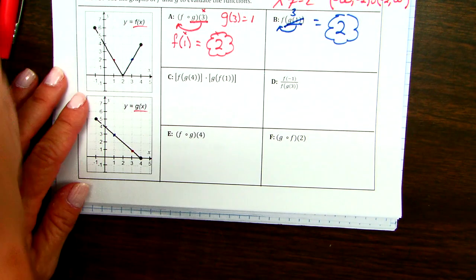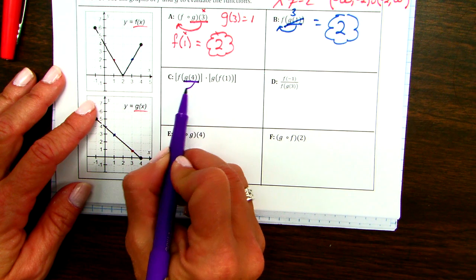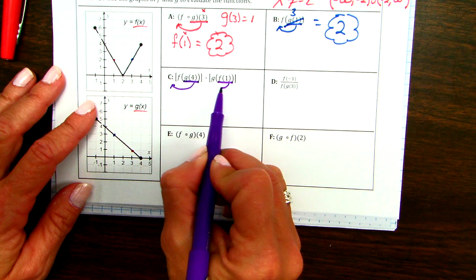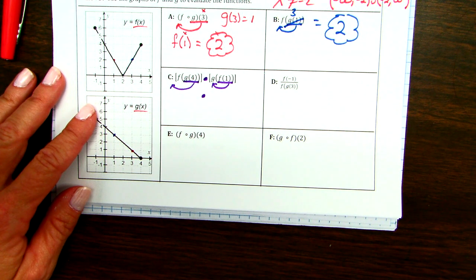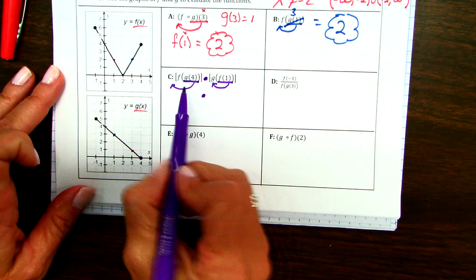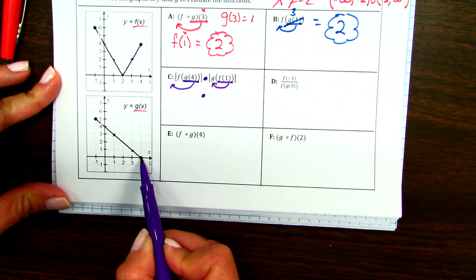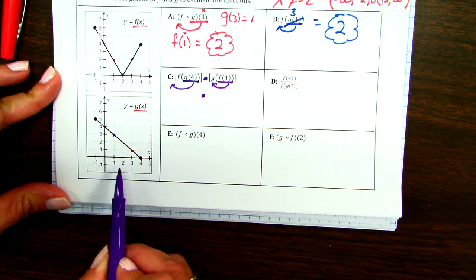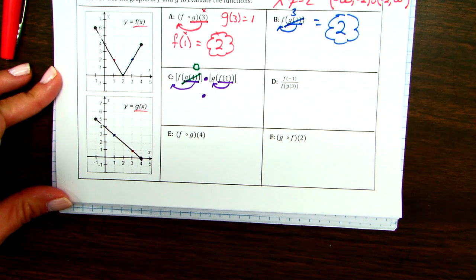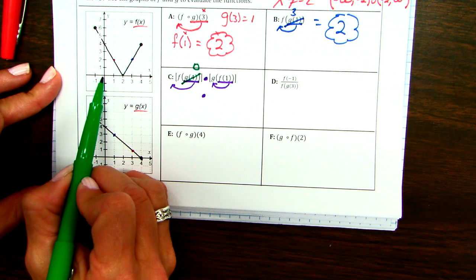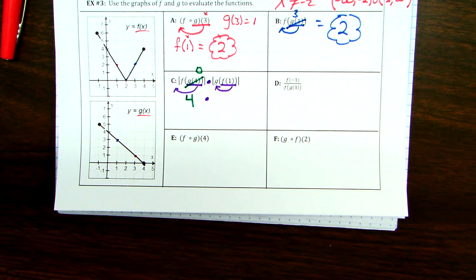Look at this one. Oh my gosh, all these parentheses. Starting here, going here. Then we'll do this one, and then we'll take those two numbers and multiply them together. So it's just like 3 problems in one. Bonus. G of 4 is what? Nope. 0. Right? Do you see it, Levi? Dylan, why aren't you writing this down? And then on the f graph, f of 0 is 4. So that one equals 4.